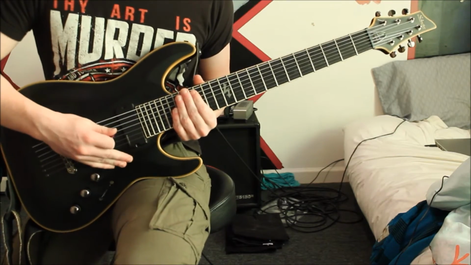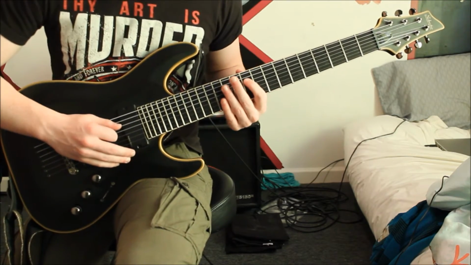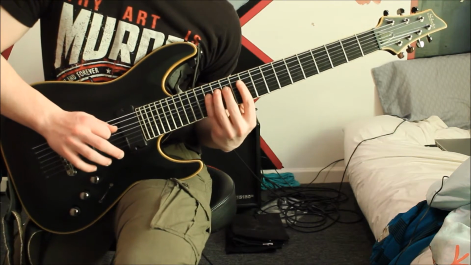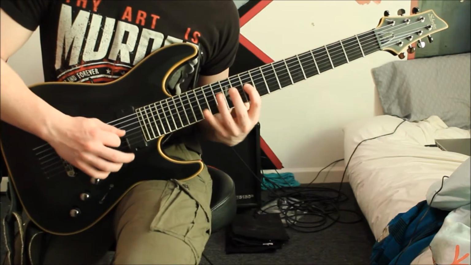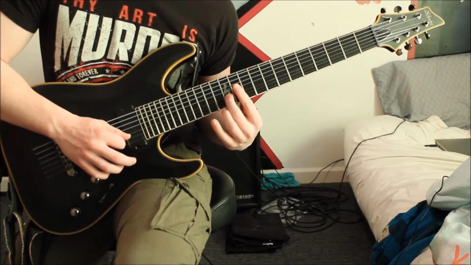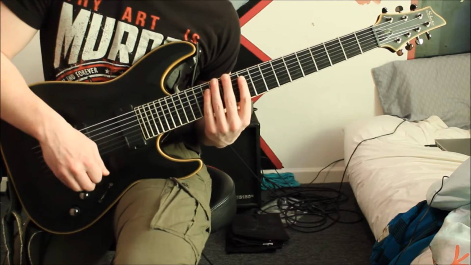Then the next one is G Mixolydian, which goes from 10, 12, 14 on the A string, 10, 12, 14 on the D string, and then 10, 12 on the G string. So that'll sound like.